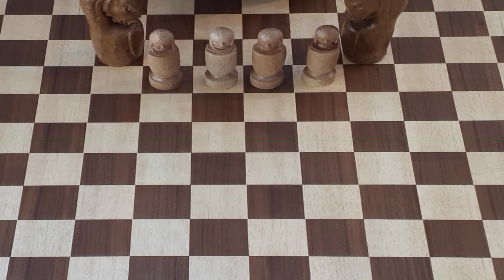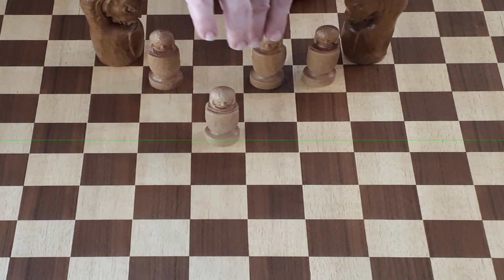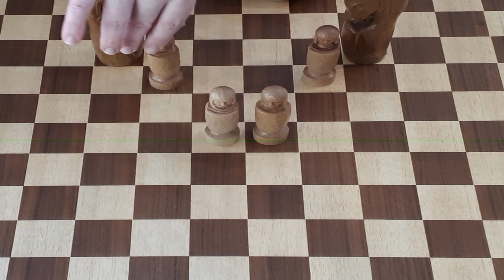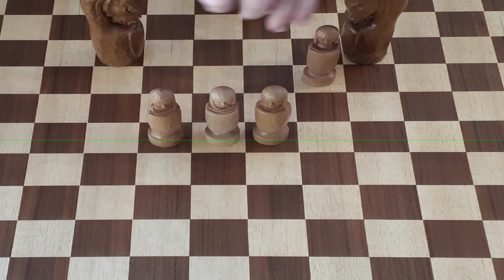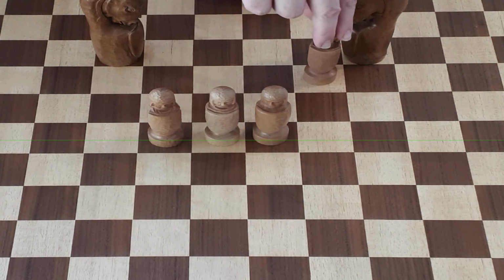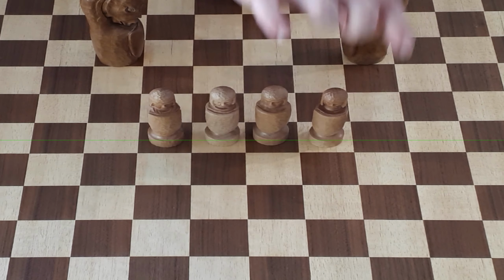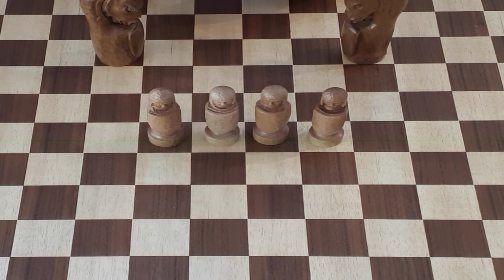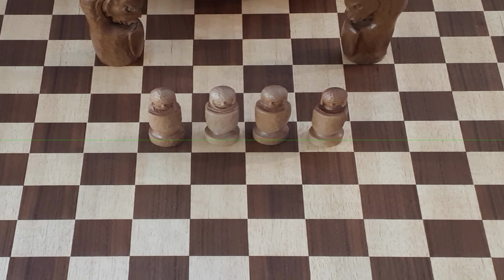So, just to have a look at the center pawns: king pawn, queen pawn, king bishop pawn, the sub-center pawn on the king side, the sub-center pawn on the queen side. In the traditional sense, this is the queen bishop pawn.